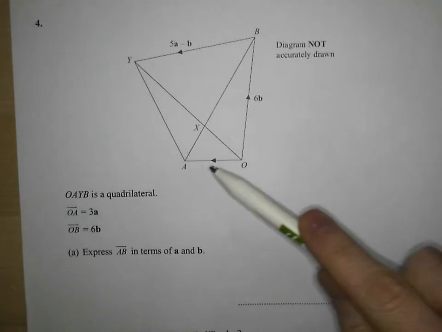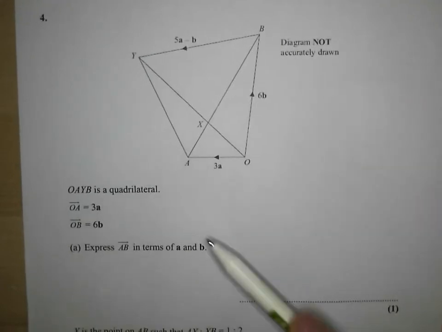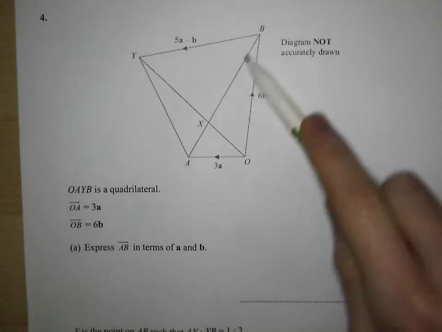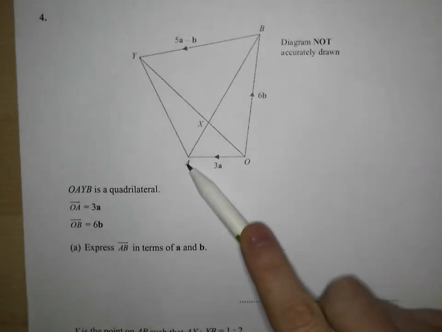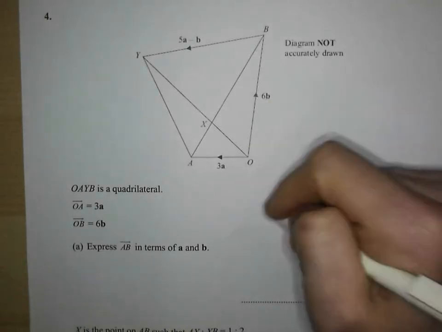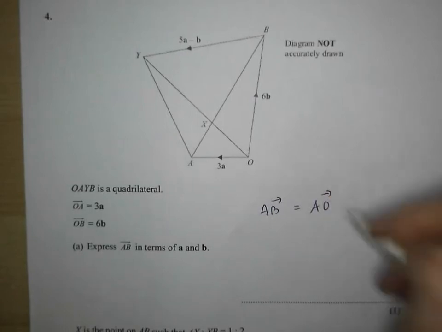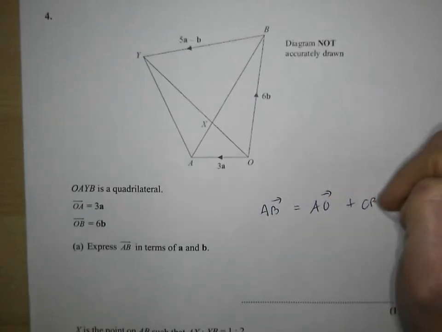So we've got to get from A to B, and we've got to travel along vectors. We know how to do this by now. I can't go across here, I don't know it, but I can certainly go from A to O and O to B because I know both of those. So let's do that. To get from A to B, I'm going to go from A to O, and when I get to O, I'm going to go from O to B.